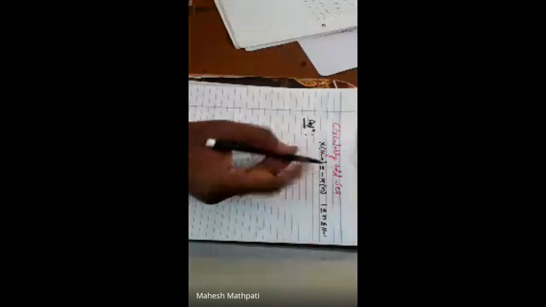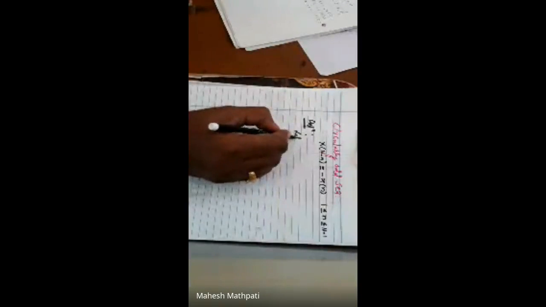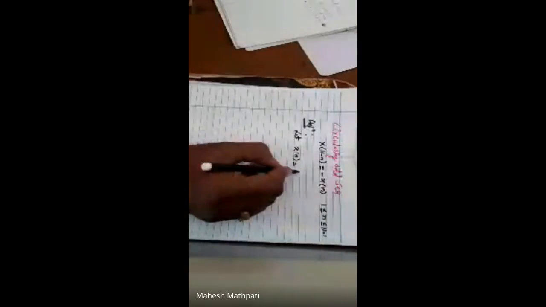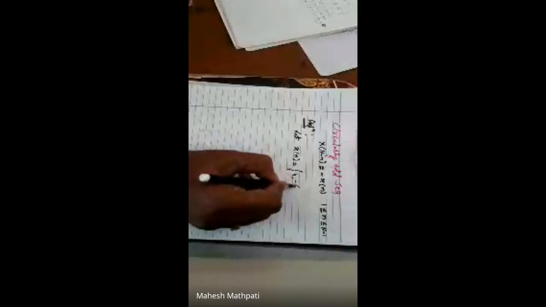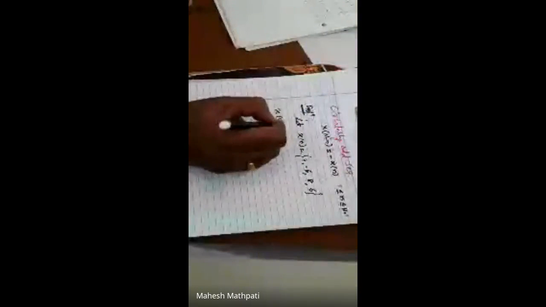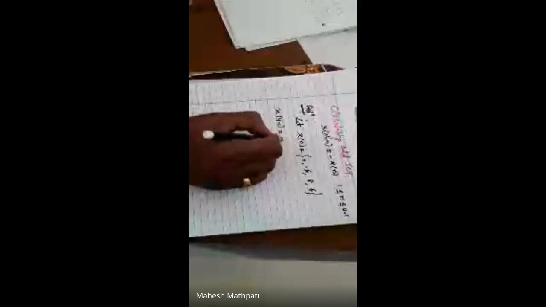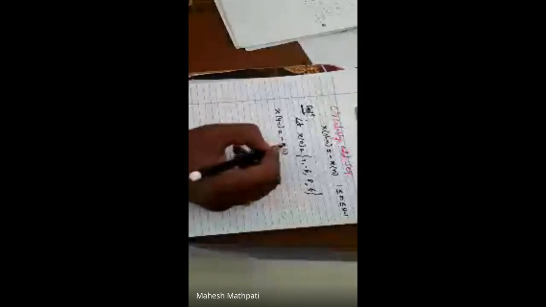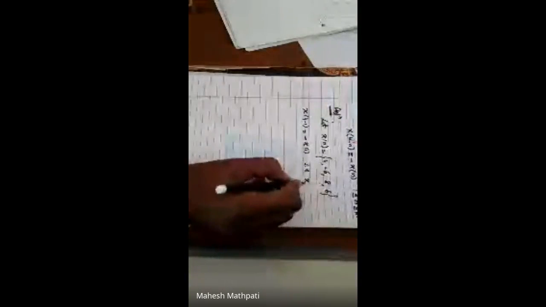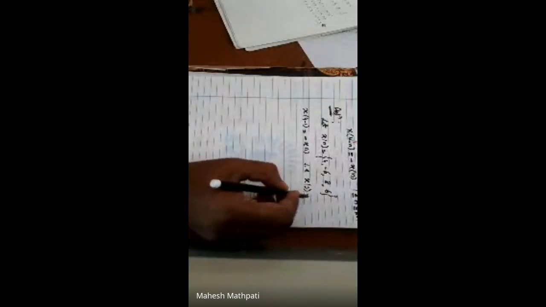Then let x of n equal the sequence 4, minus 6, 8, 6. What will we write? x of 4 minus 1 is equal to minus x of 1, that is x of 3 is equal to minus x of 1.